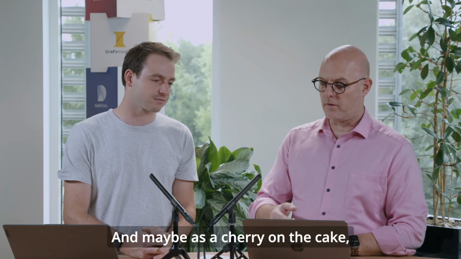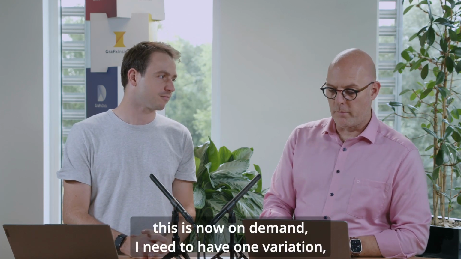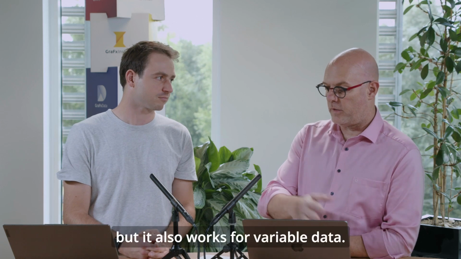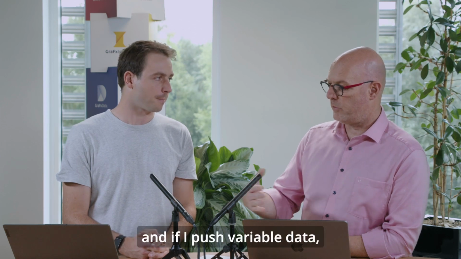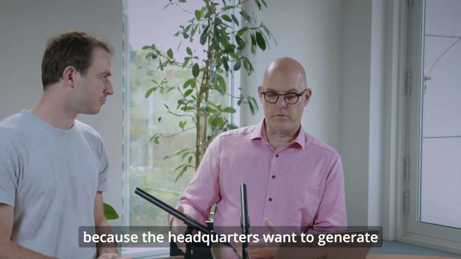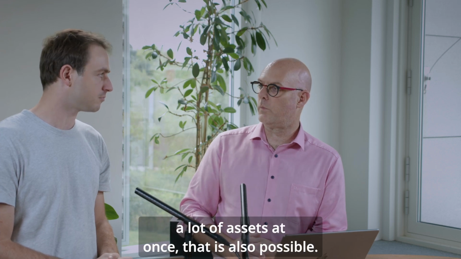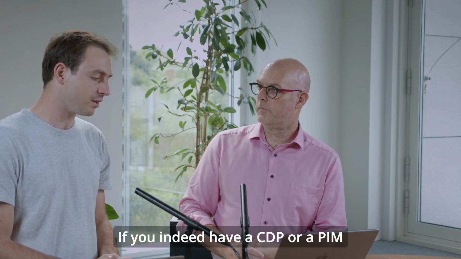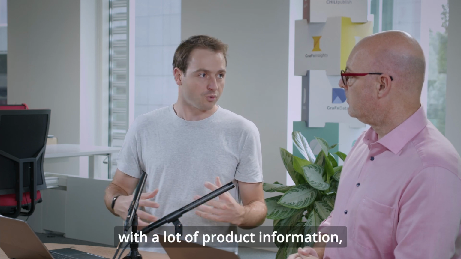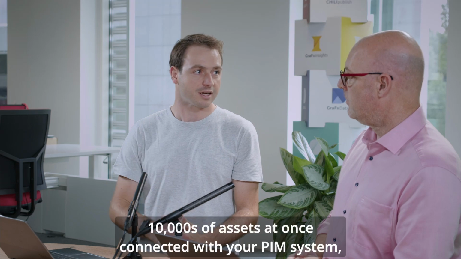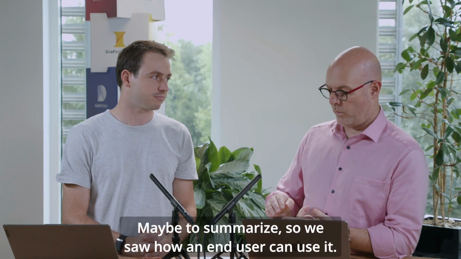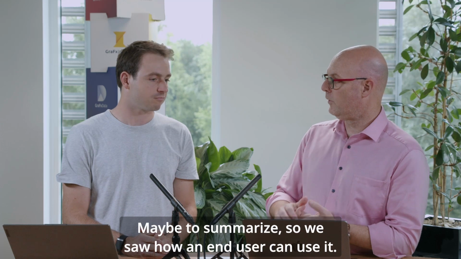And maybe as a cherry on the cake, this is now on demand. I need to have one variation, but it also works for variable data. Absolutely. Because my template is connected, if I push variable data, because the headquarters wants to generate a lot of assets at once, that is also possible. If you have a CDP or a PIM with a lot of product information, and you want to produce assets in bulk, tens of thousands of assets at once connected with your PIM system, it's perfectly possible.